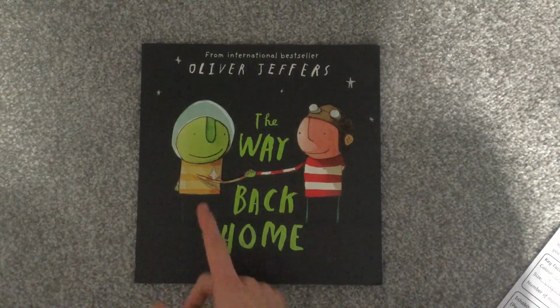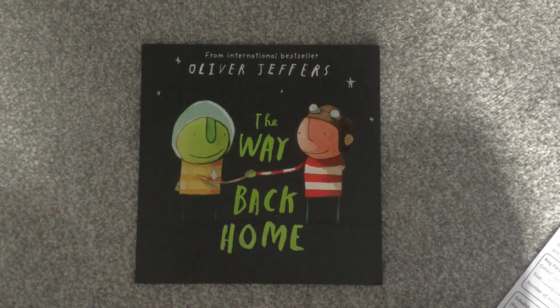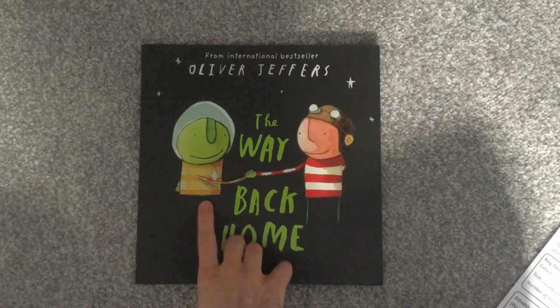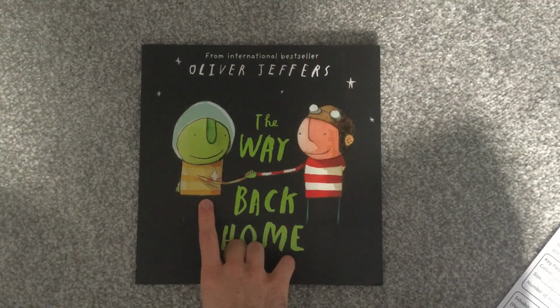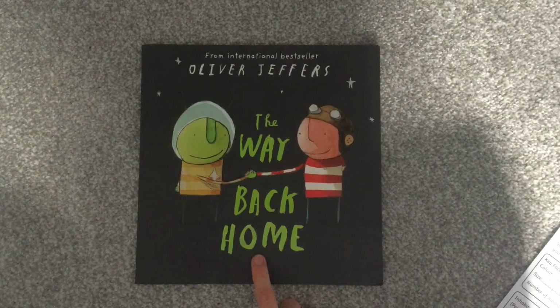Now, the word Martian is usually used to describe an alien from the planet Mars. But we don't actually know where this alien comes from. What we're going to do today is design our very own planet where we think the alien has come from.